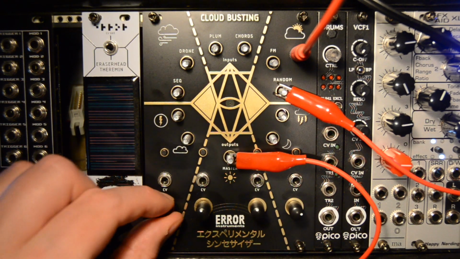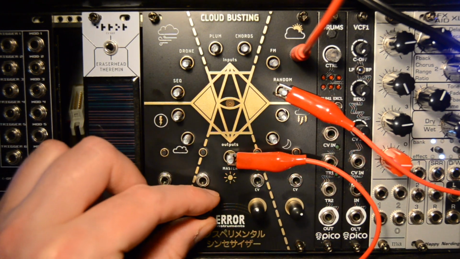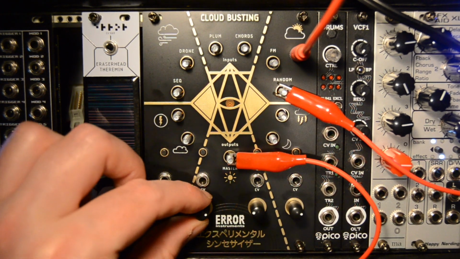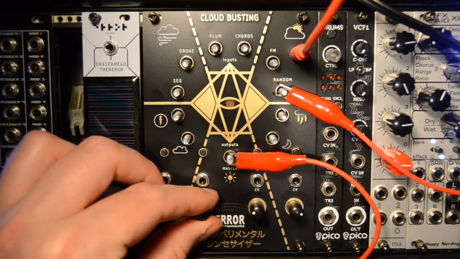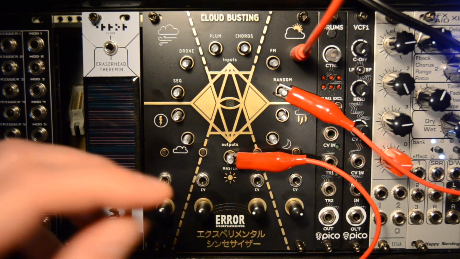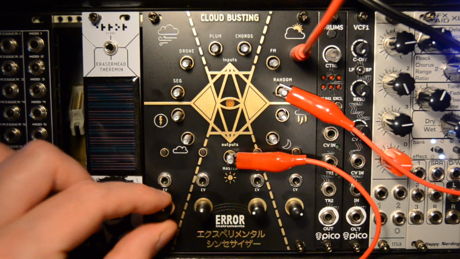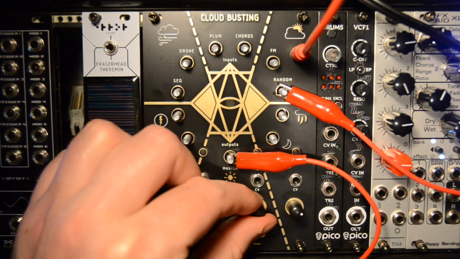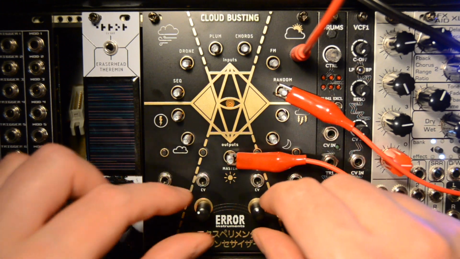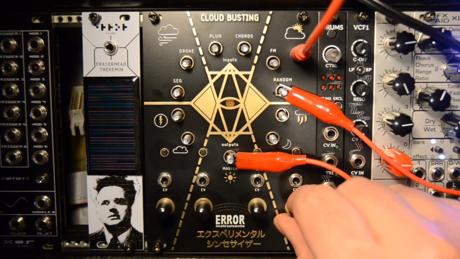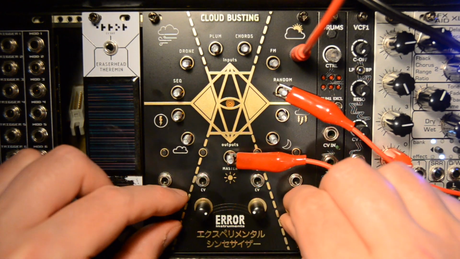But you have to be really quick to actually try to control any of this, because as fast as you can turn the knob, the sound engine has already changed and you're just doing something else than you wanted to. But nevertheless, when you send in some random CV into this, you can even randomize the random function of Cloudbusting.